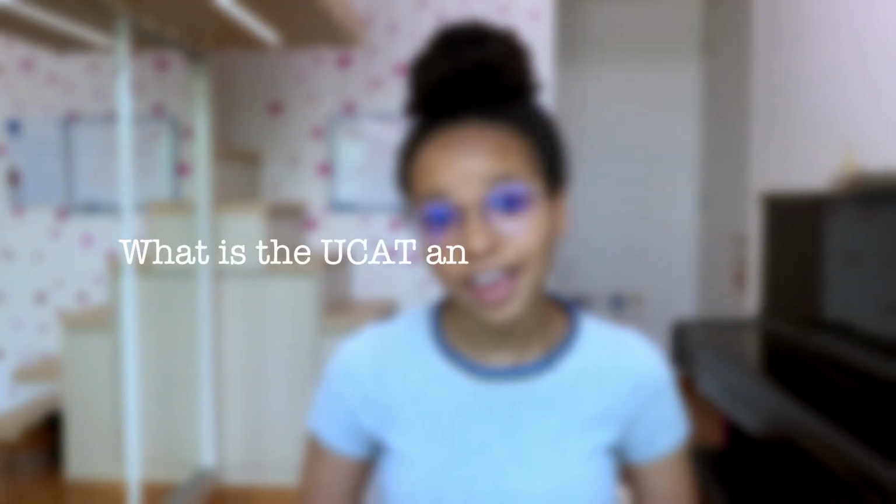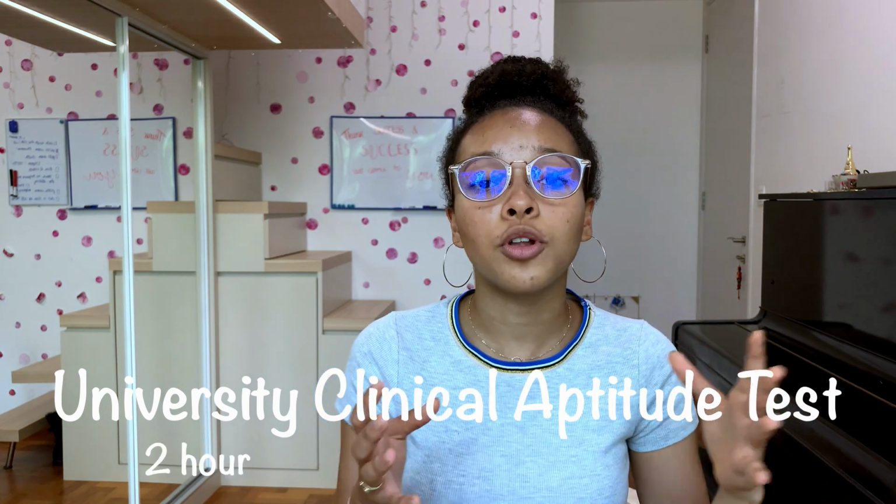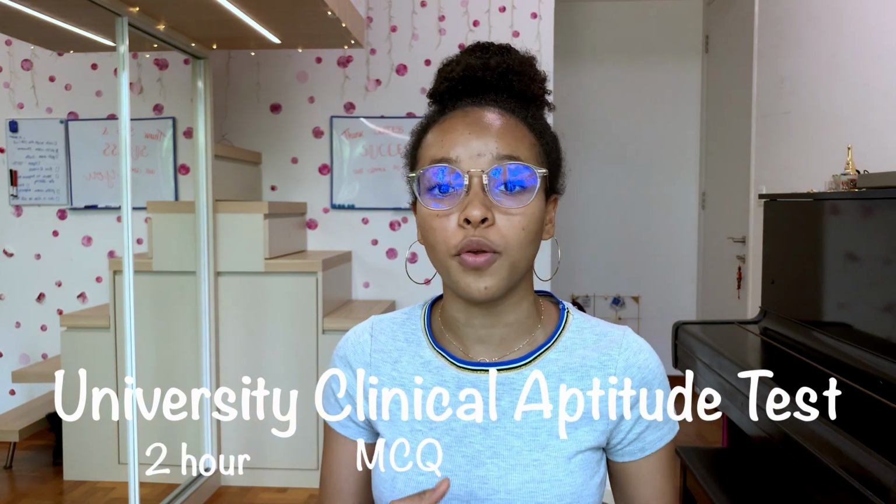So the first question that I have is, what is the UCAT and who requires it? So the UCAT stands for the University Clinical Aptitude Test. It's a 2-hour-long test, it's multiple choice, and it's also computer-based. So it's an entry exam that most medical schools and dentistry schools in the UK will actually use as an entry requirement for their course.